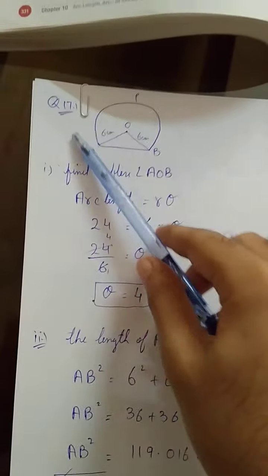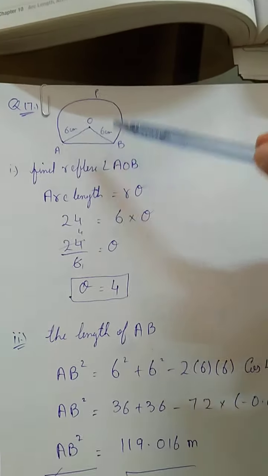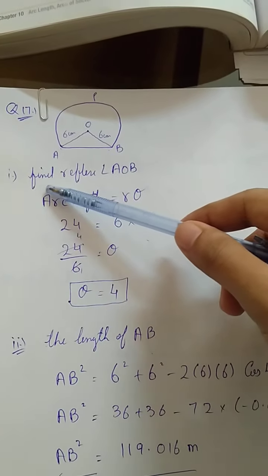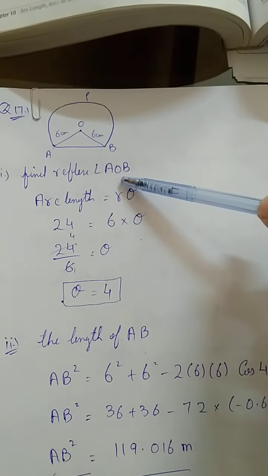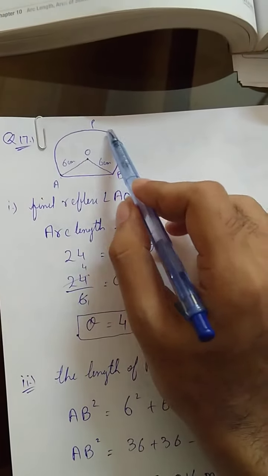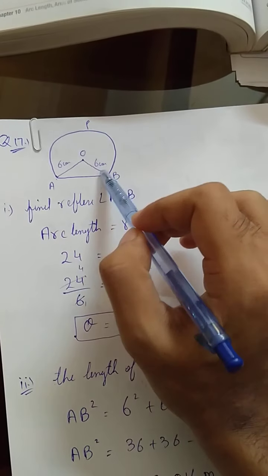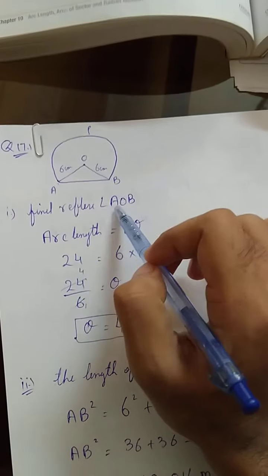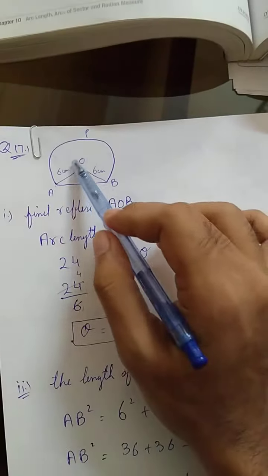This is question number 7 of exercise 10D. This is the diagram. In the first part we have to find the reflex angle AOB. AOB, the reflex angle, is the bigger angle. You can see this sector, the major sector, will have the reflex angle AOB, the bigger angle.